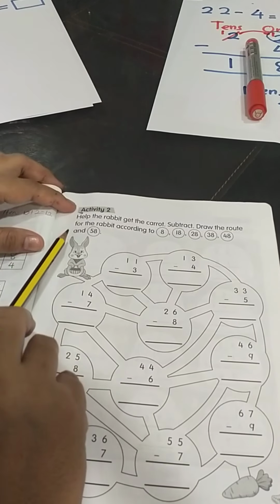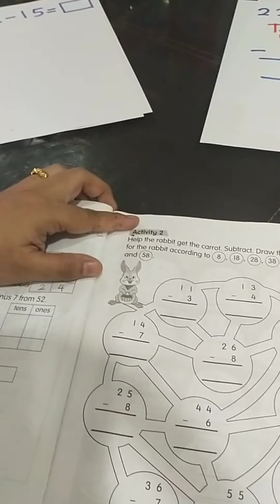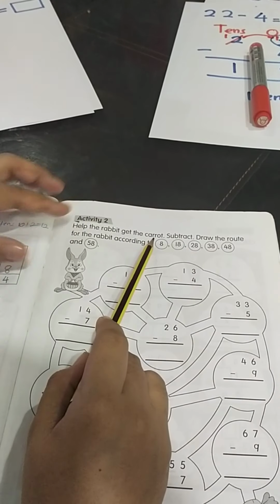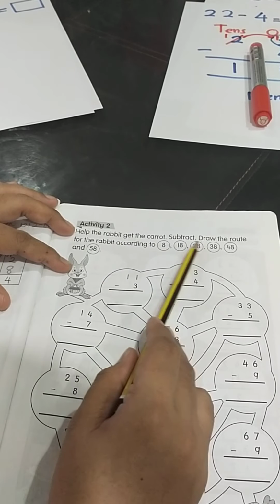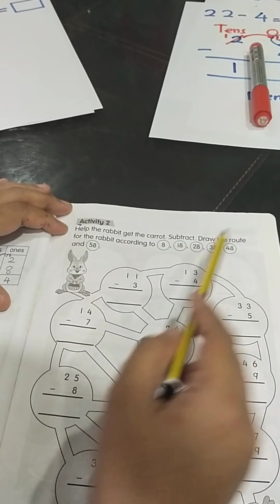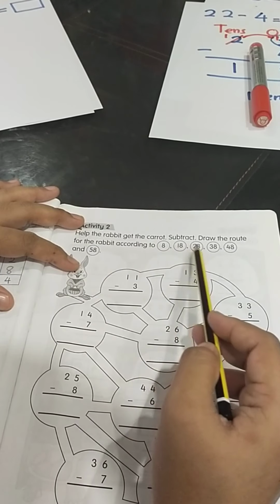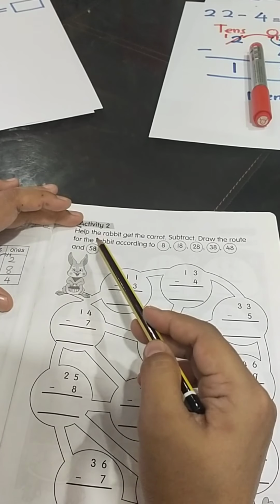The question is, help the rabbit get the carrot. Subtract. Draw the route for the rabbit according to 8, 18, 28, 38, 48 and 58.